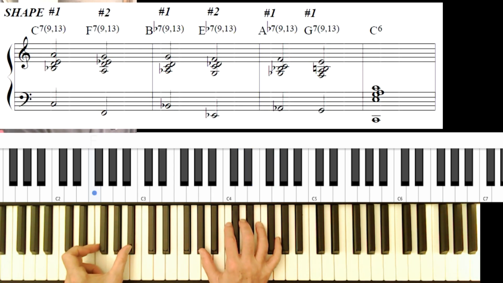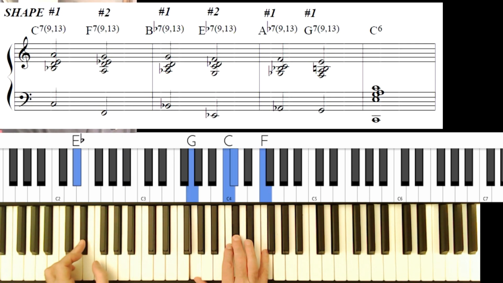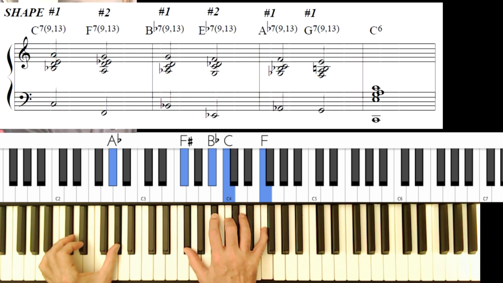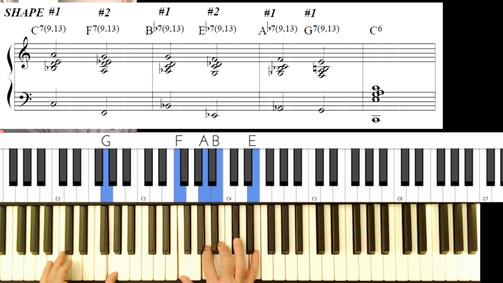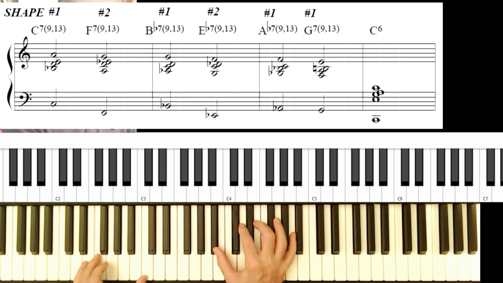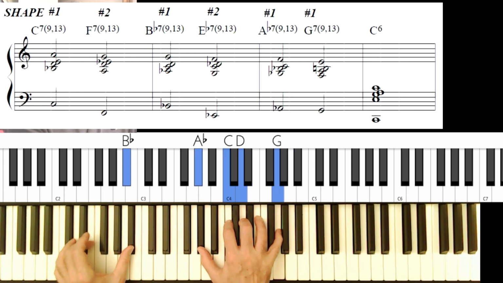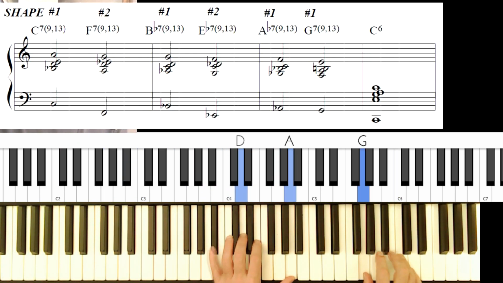Then we're going back to shape 1 again for B flat, unaltered. And by going to shape 2, we keep that unaltered sound. And we're ending back on C. Now, it's very, very common to go through this kind of progression with your left hand.